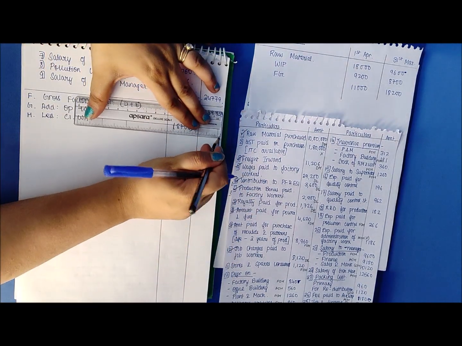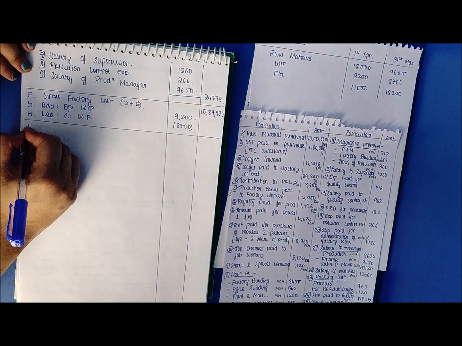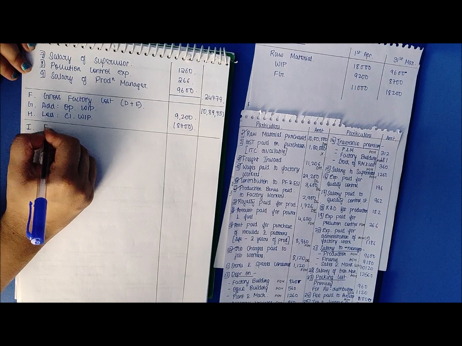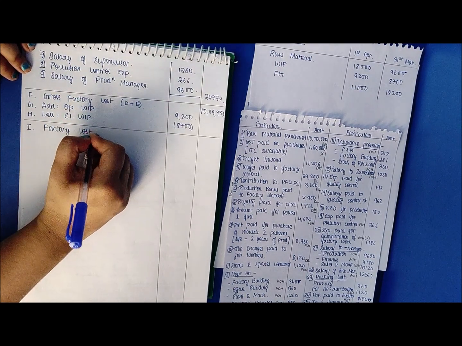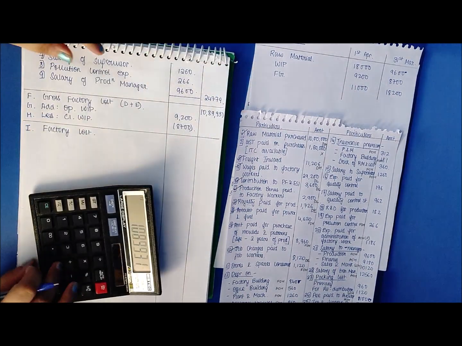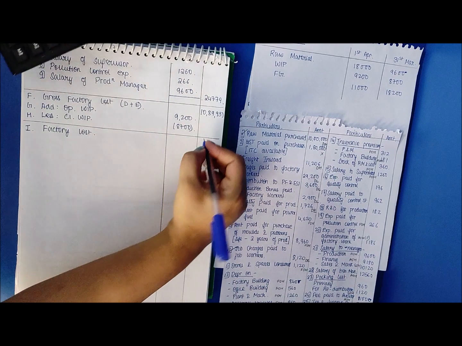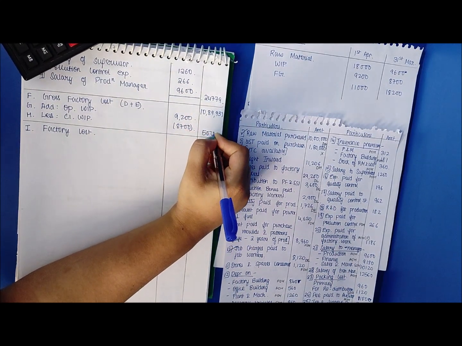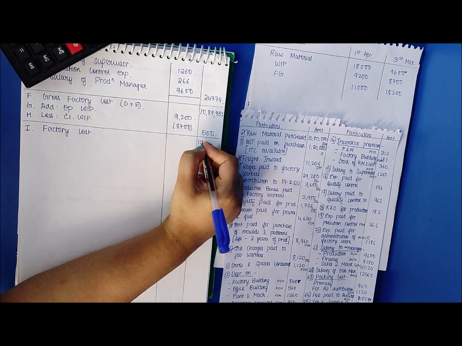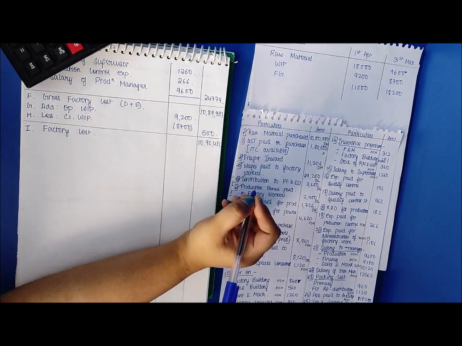After the adjustment of WIP, what I get is my factory cost. That is what we get is 10,90,431.